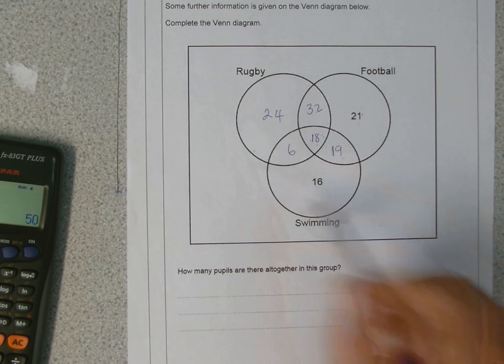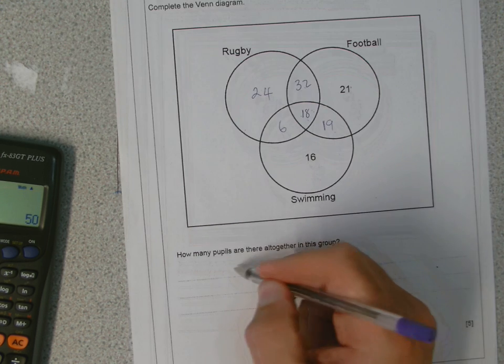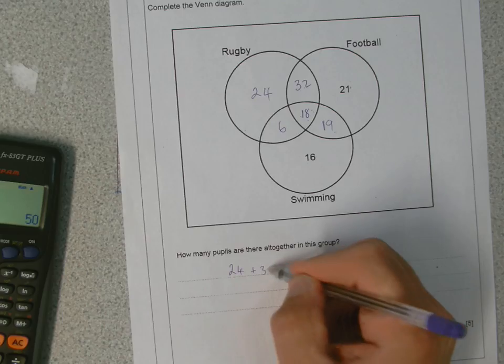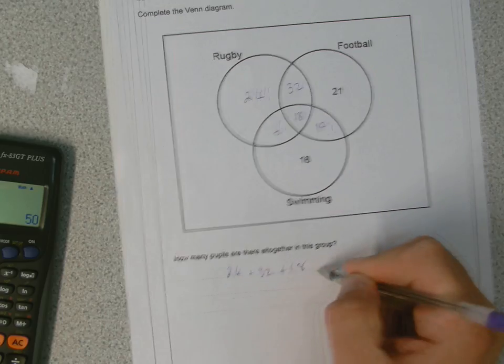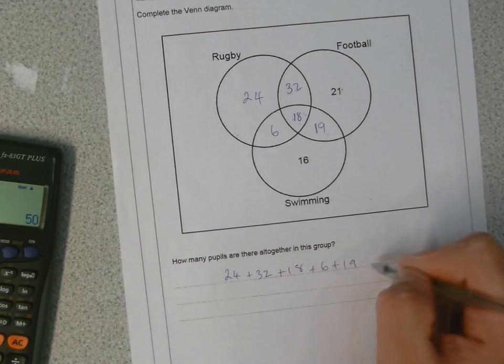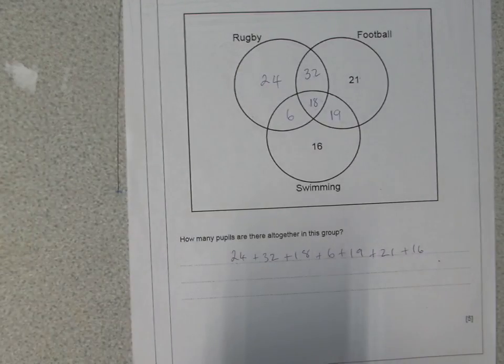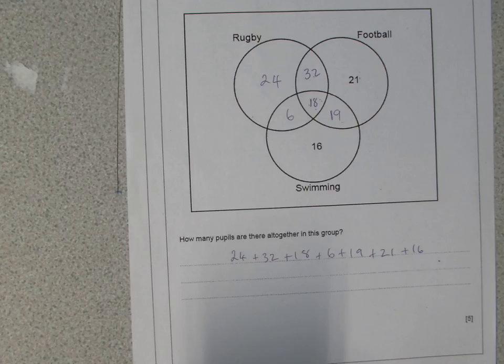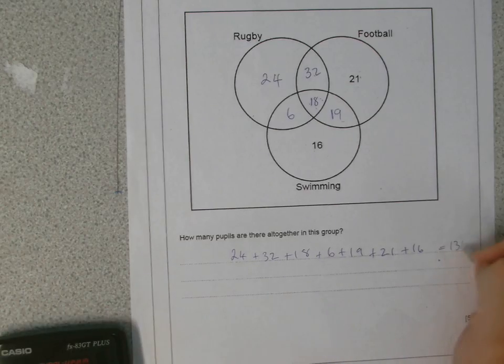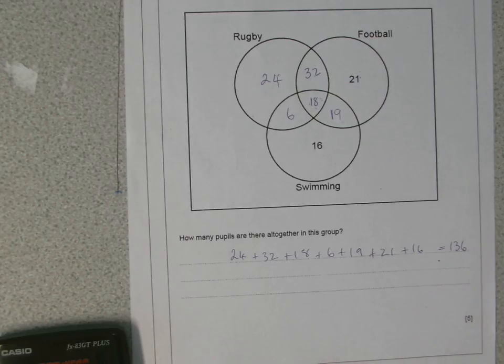Well, it's quite simply then you just need to add up all those representations there. So 24 plus 32 plus 18 plus 6 plus 19 plus 21 plus 16. So if we add them up, that comes to 136, and we've answered it.